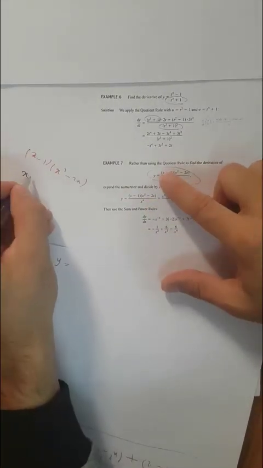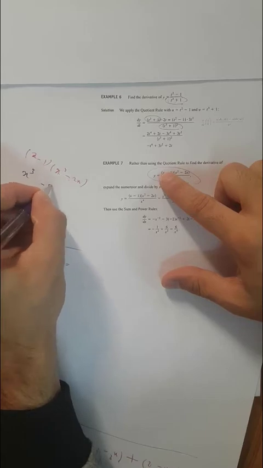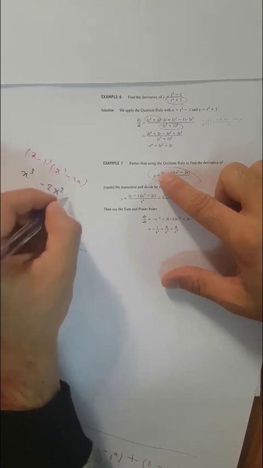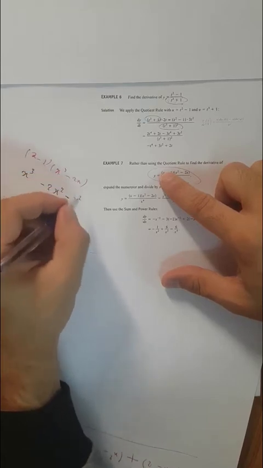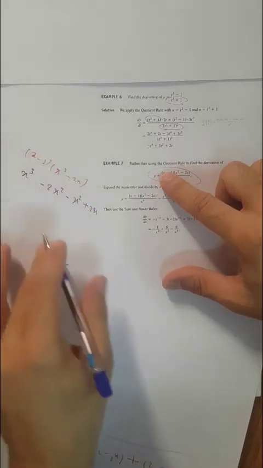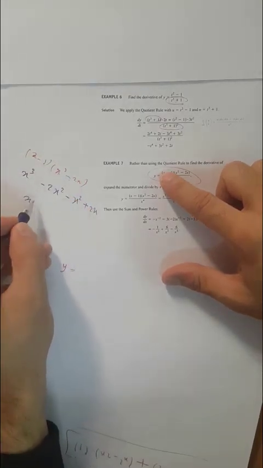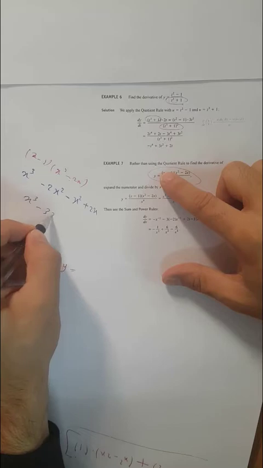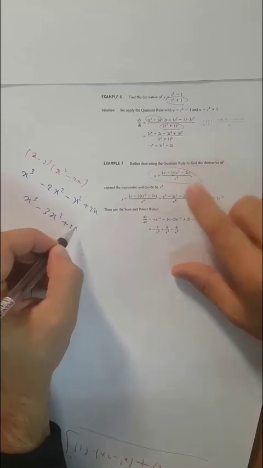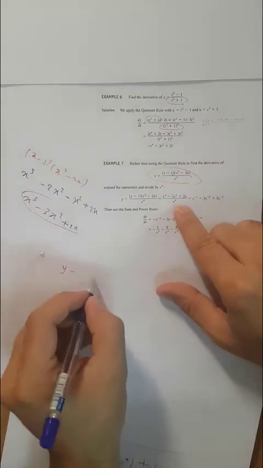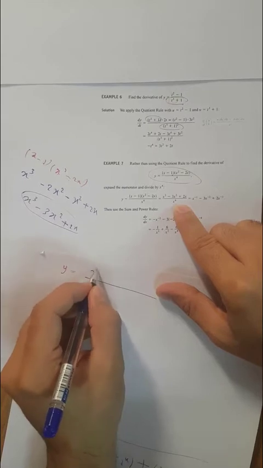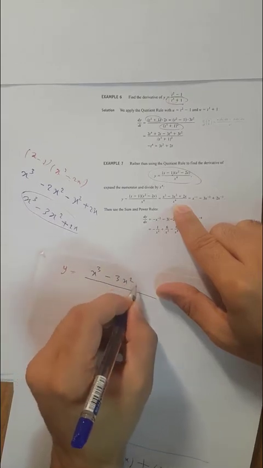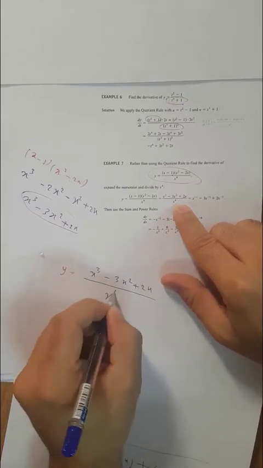So multiply, you get x to power 3 minus 2x squared minus x squared plus 2x. That is x cubed minus 3x squared plus 2x over x to power 4.